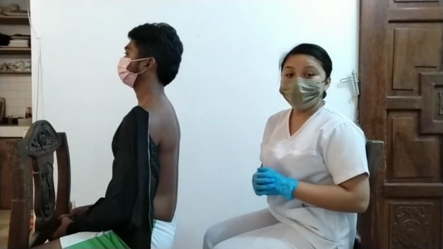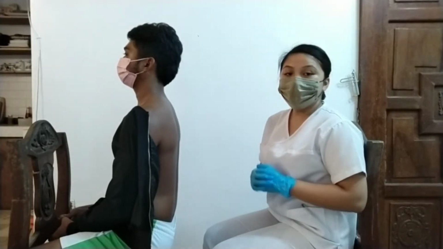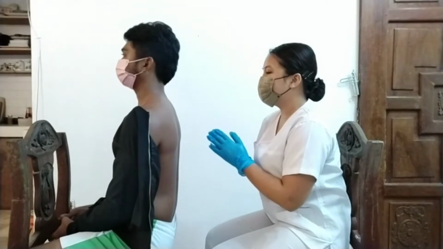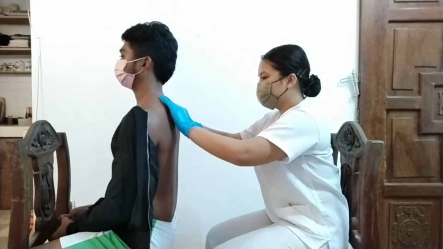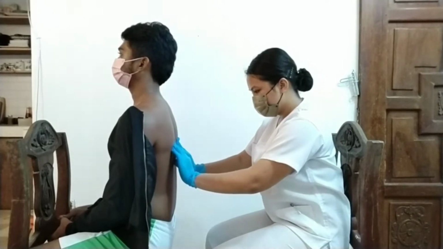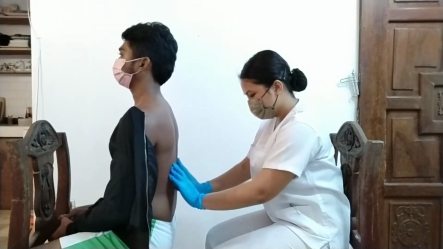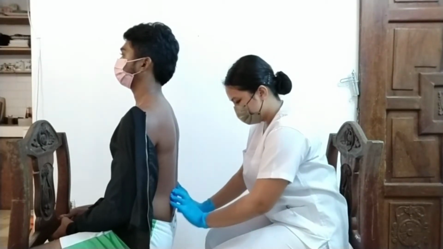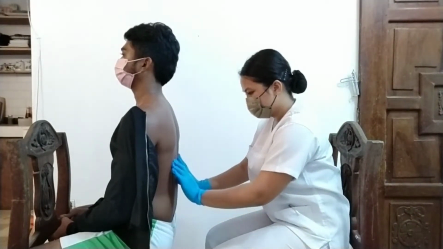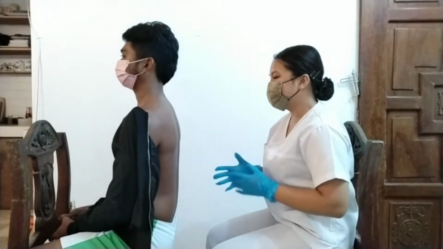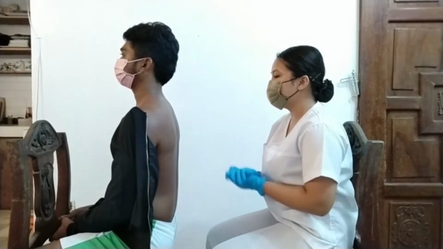And now, palpate for surface characteristics such as lesions or masses with gloved fingers. Sir, hahawakan ko po ulit kayo. So, wala naman pong any lesions or any masses ako nakikita. So, it is normal. It is totally normal.